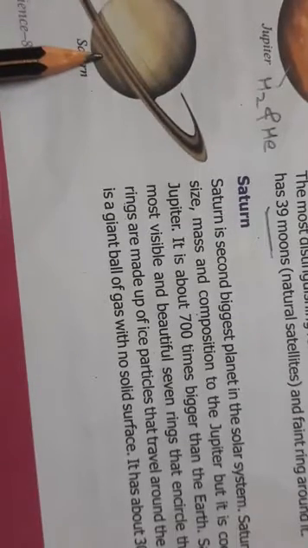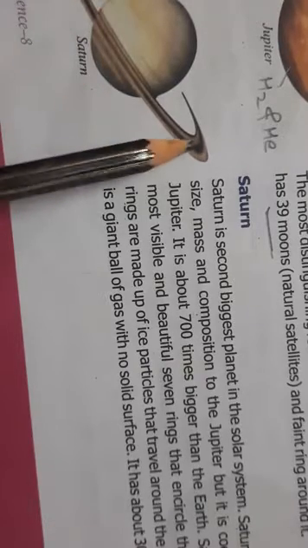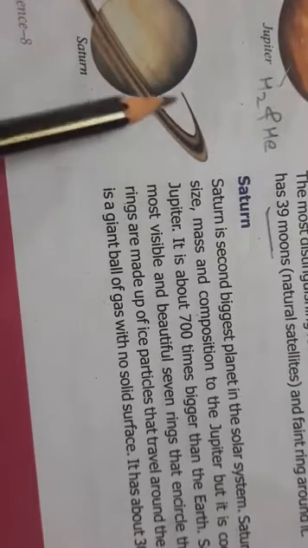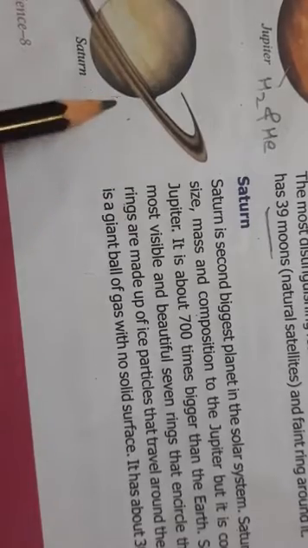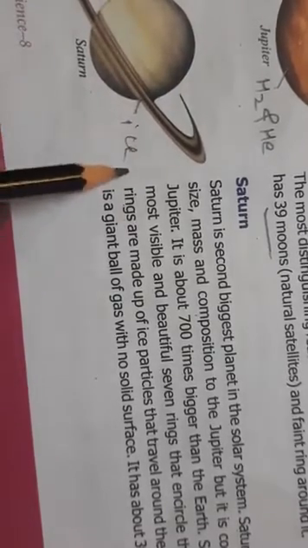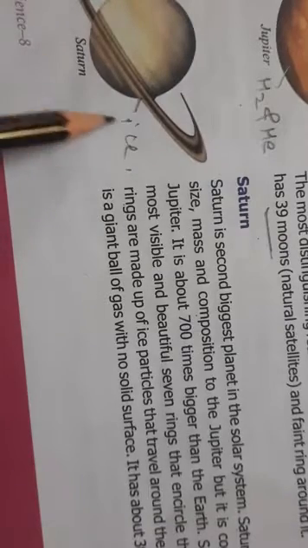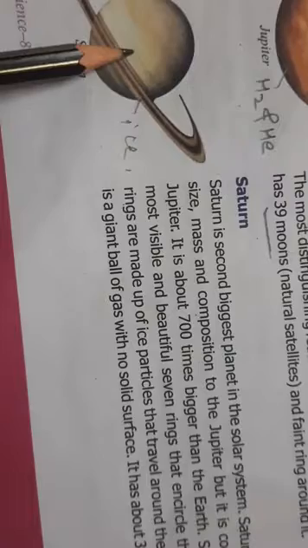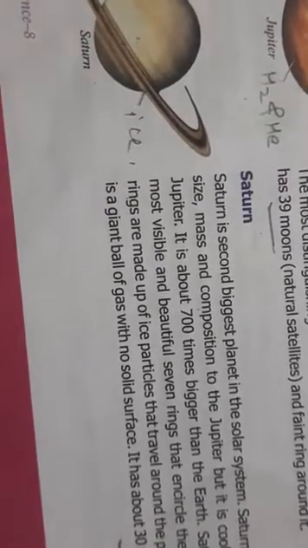Saturn has the most visible and beautiful 7 rings that encircle the planet. These rings are made up of ice particles that travel around the planet. Again, this is also a giant ball of gas but with no solid surface. Saturn has got 30 moons.